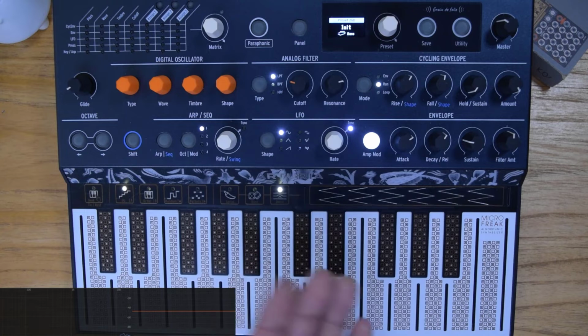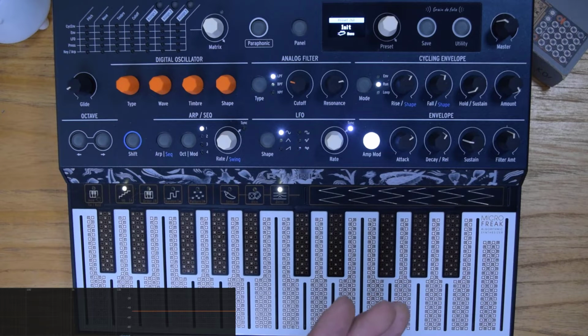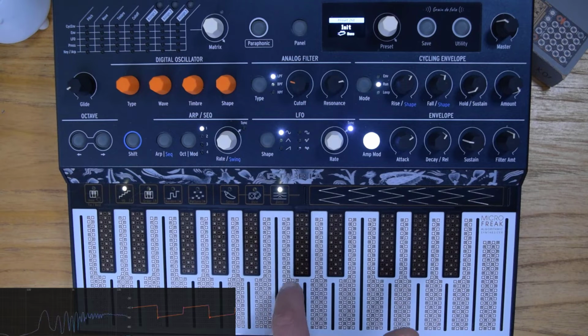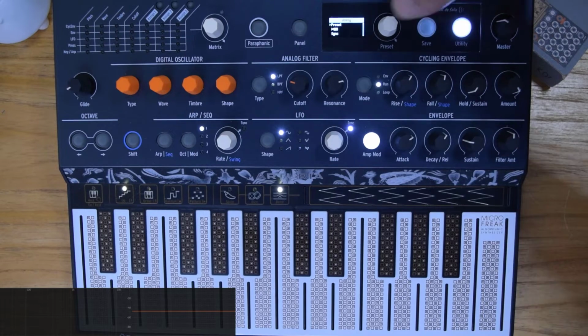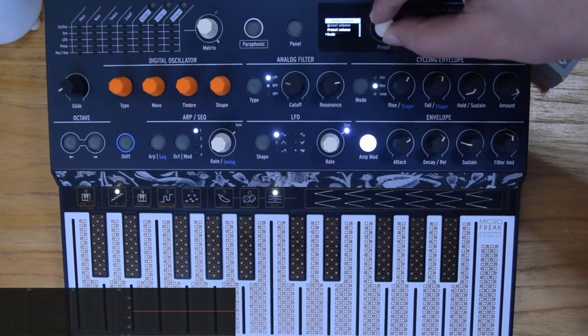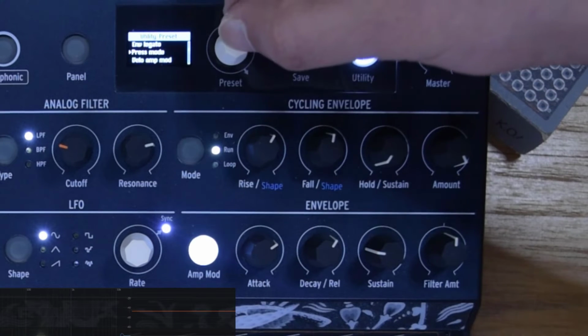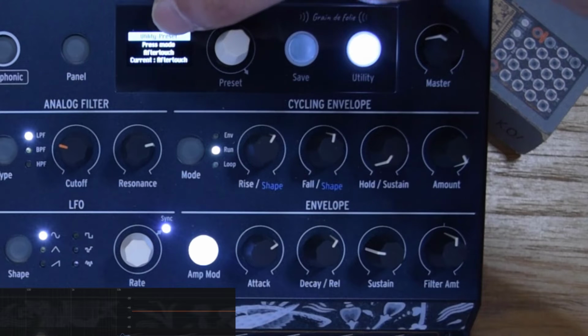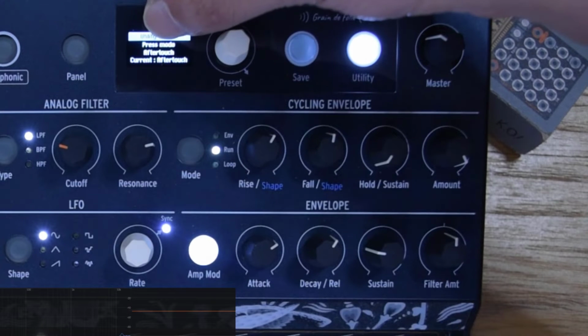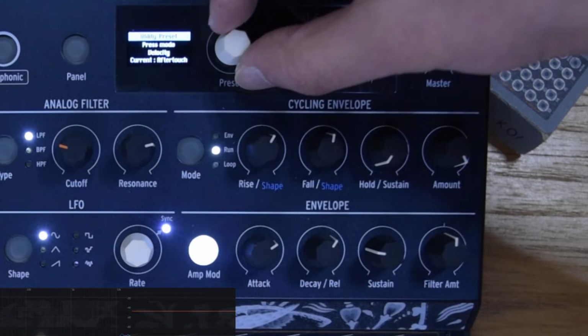So how this keybed is going to detect aftertouch is by the amount of skin that you use on the keys. If I play with my tip, it's going to be that. But if I play with my tip and then I roll over, it's going to use that as an aftertouch instruction. Now remember that you can go to utility, and if you go to preset, you keep going down. At some point, it's going to say press mode. If I go there, the default press mode is going to be aftertouch, but you can change it to velocity if you want.